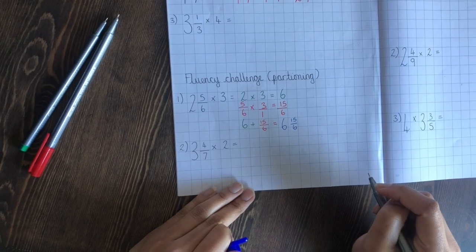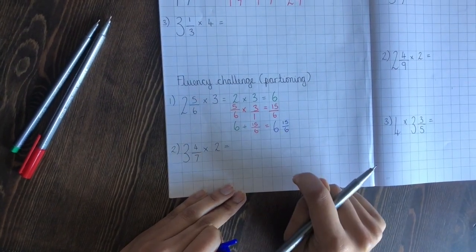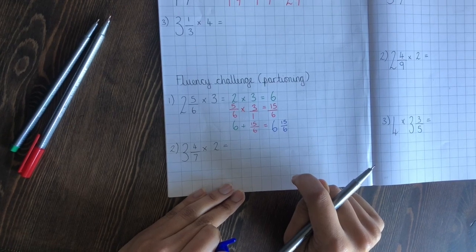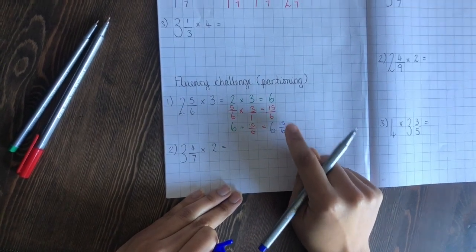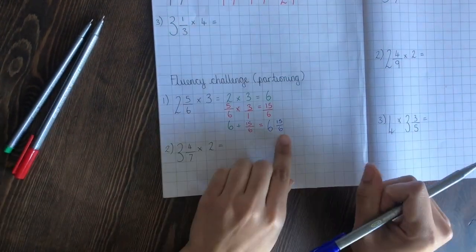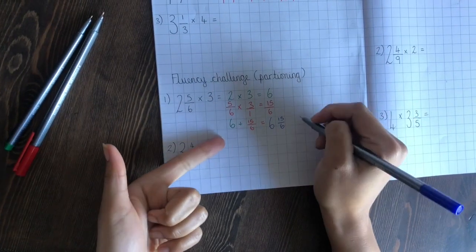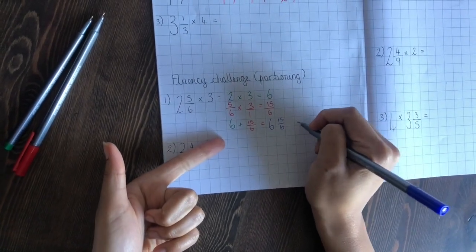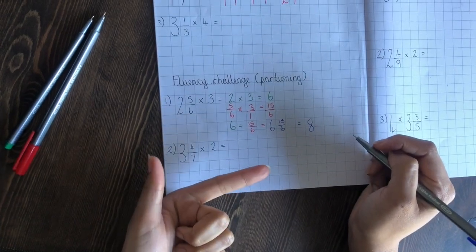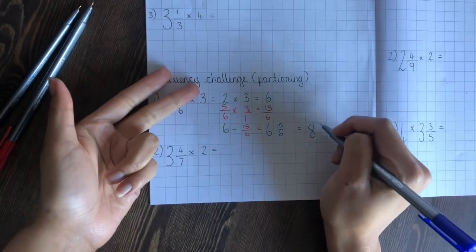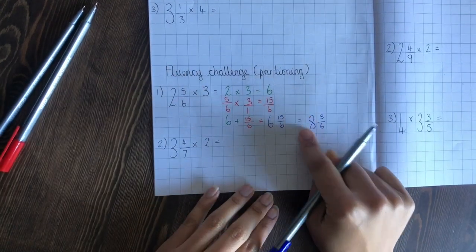Now you may notice that this here is an improper fraction. So we then can convert. So 6 goes into 15 how many times? 6, 12. It went into twice. So that means I have 8 wholes. What was left over? 12, 13, 14, 15. 3 over 6. So that would be your final answer.